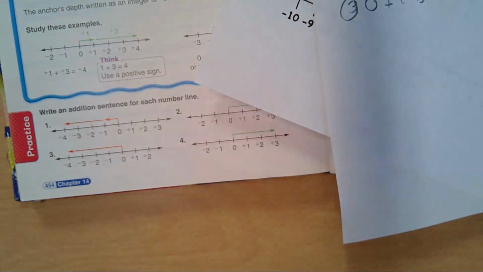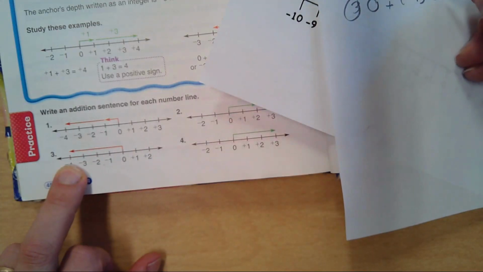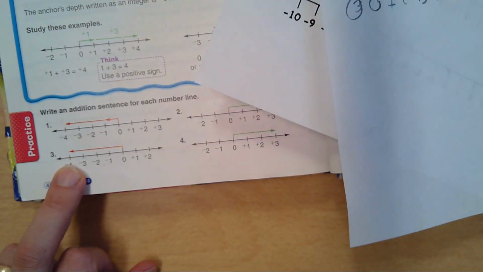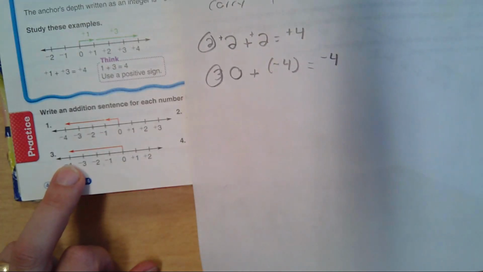And I moved to the left. Where did I end up then after all that? At negative 4. Like that. That's how it would be.